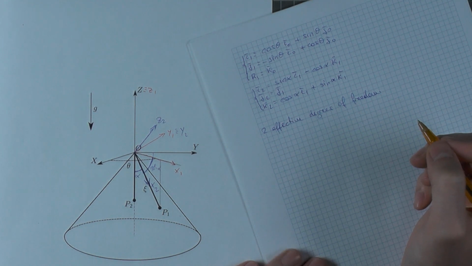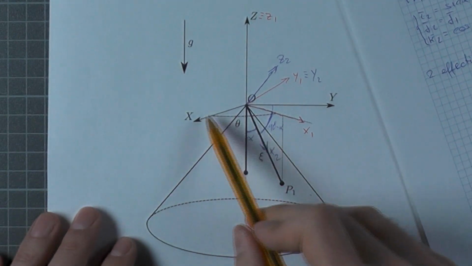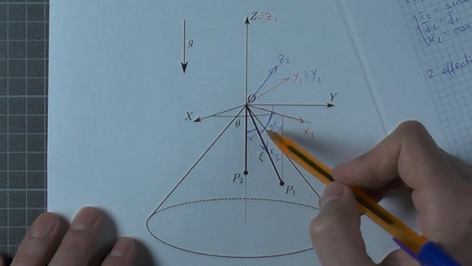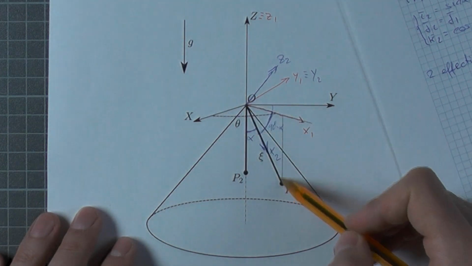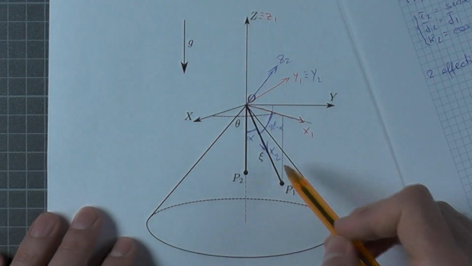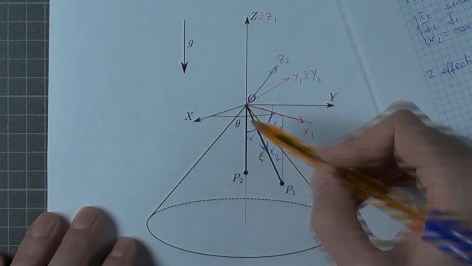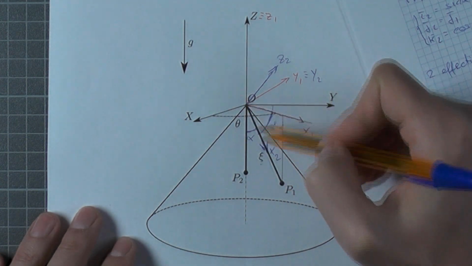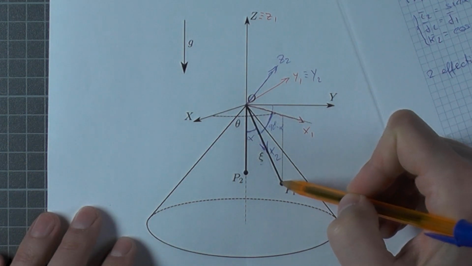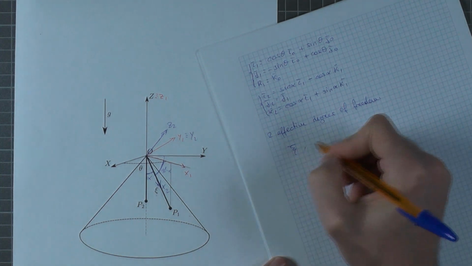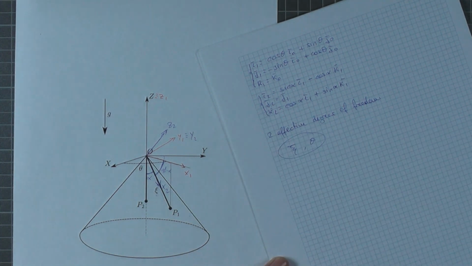And in this problem, we are already suggested which coordinates we should use. We have theta, which basically tells us the position of this segment of the line around the cone. And then we have h, which tells us which part of the string is on the surface of the cone, like this. So we are going to choose h and theta as the coordinates to solve this problem.